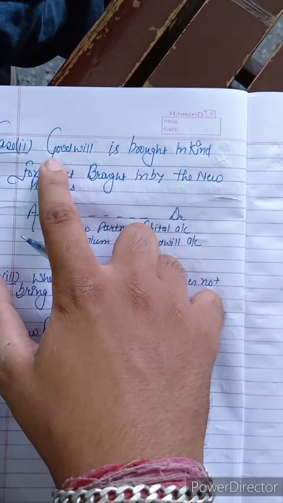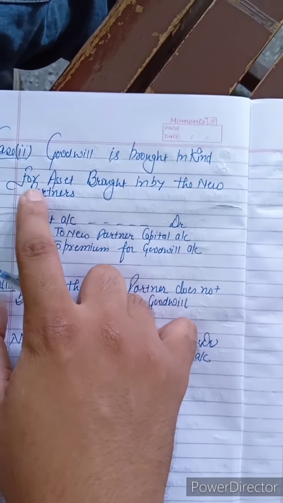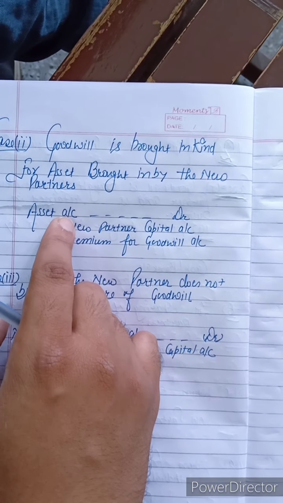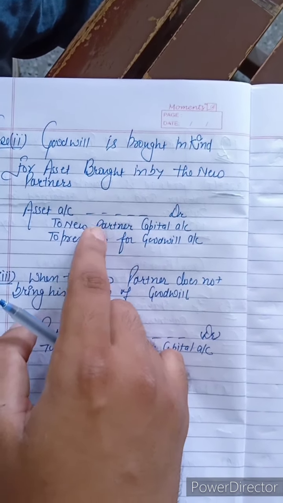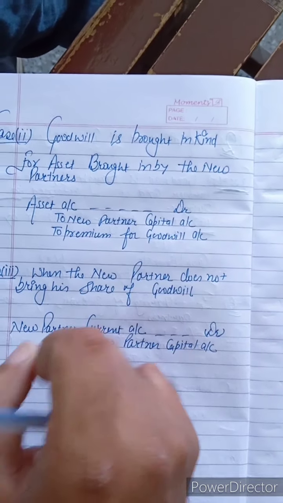Now next case second, goodwill is brought in kind, means an asset brought in by a new partner, then entry will be asset account debit to new partner's capital account and premium for goodwill, amount mentioned in the sum.